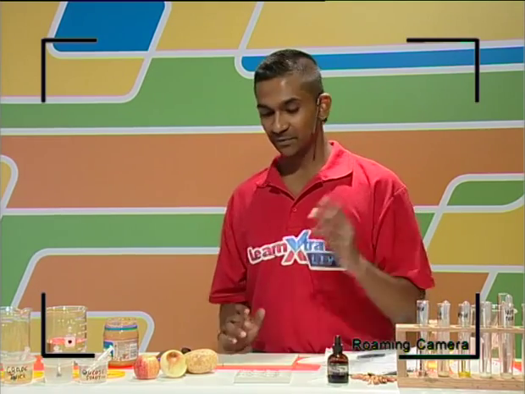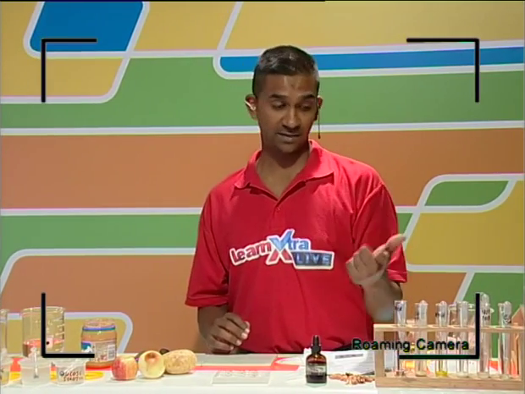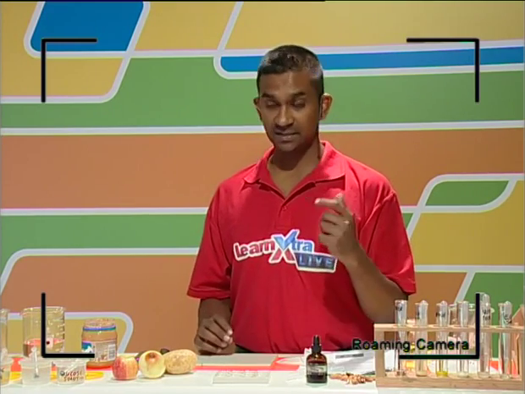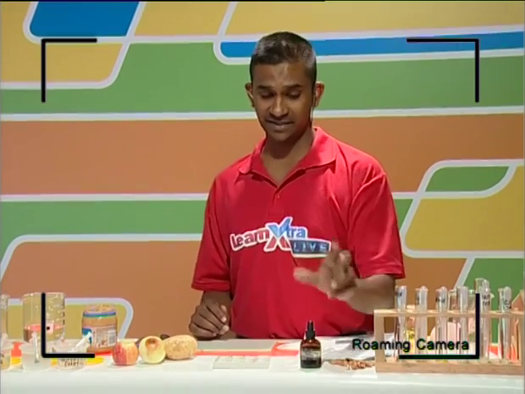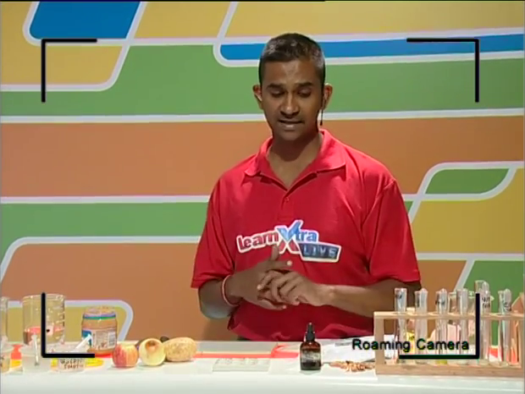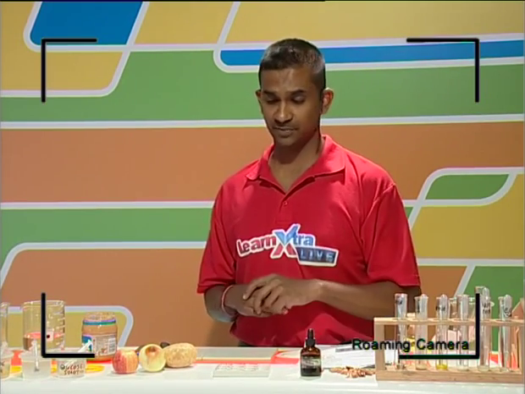Okay, so we looked at the test. We looked at the results from there, and we looked at the emulsification of fats. So we looked at watermarks or the oil stains there. The last test we're going to look at today is the starch test, and the indicator we're using is iodine. And iodine is a chemical indicator found in most labs, and that's the standard indicator for testing for the presence of starch.